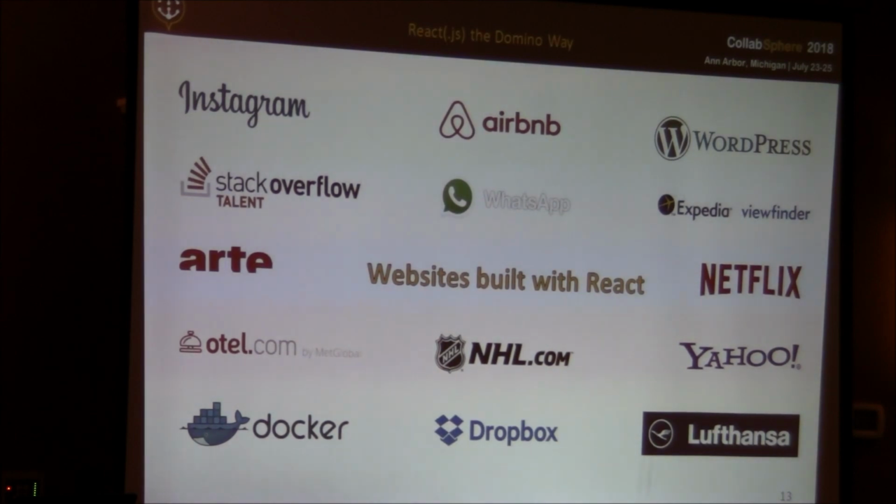Okay, who used it? Of course, Instagram, because that's from Facebook. That was their first project, and they collected a lot of experience with it and improved React from there. Airbnb and Uber are also famous platforms. If you've used Airbnb, you get a feeling for how it works, and all the others. Docker is built on React, Dropbox, many others, Netflix.